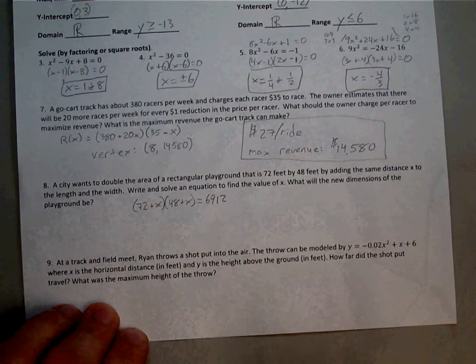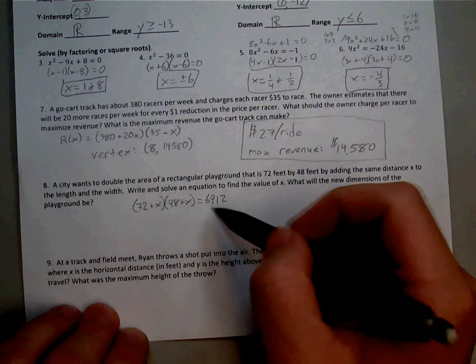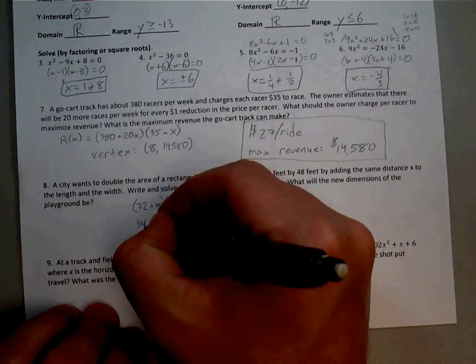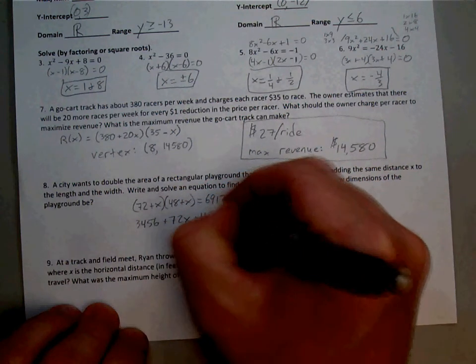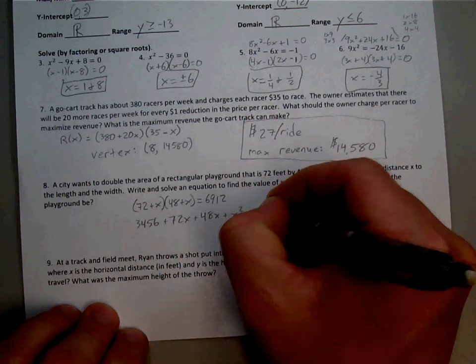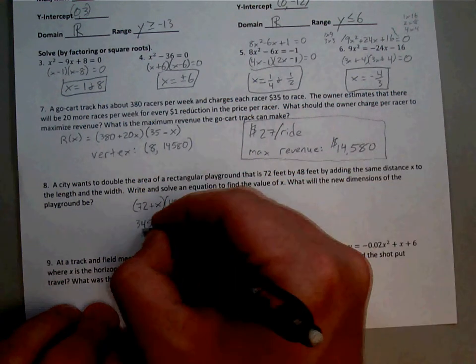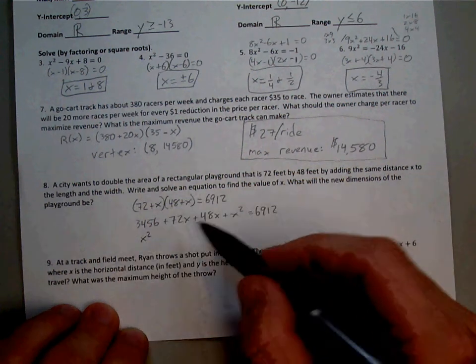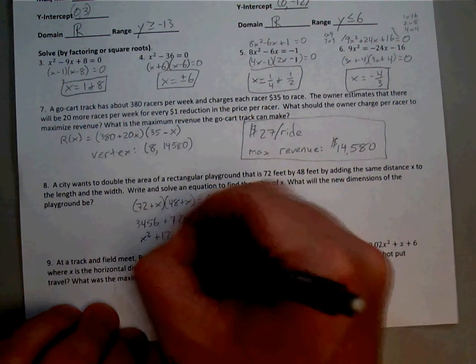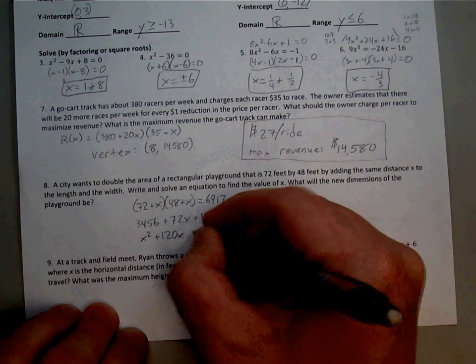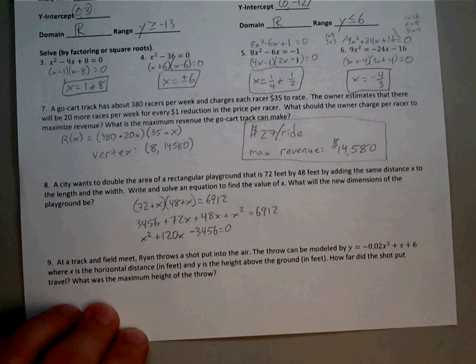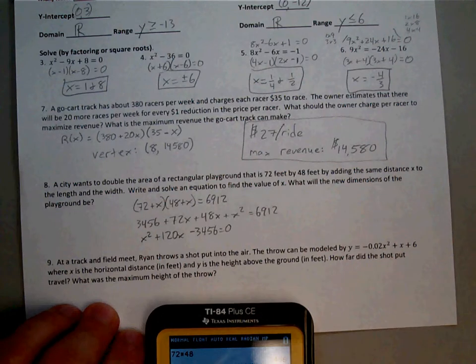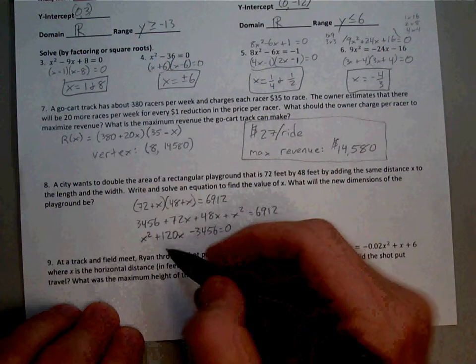So here I do want to FOIL this out, so I can set it equal to 0. 3456 plus 72x plus 48x plus x squared is equal to 6,912. That's x squared plus 120x. I'll subtract the 6,912 over, so I get negative 3456 equals 0. And I need to solve this somehow: factoring if it's factorable, complete the square, quadratic formula, or graphically. I'll just go ahead and complete the square.